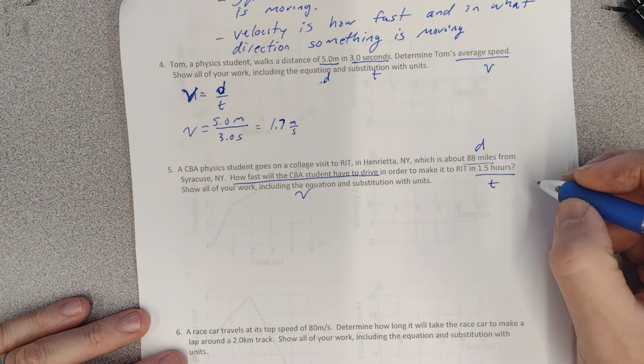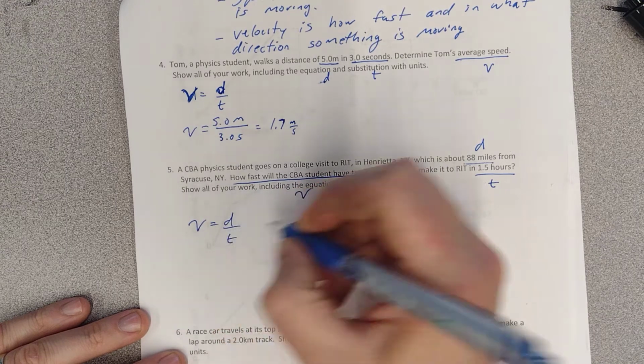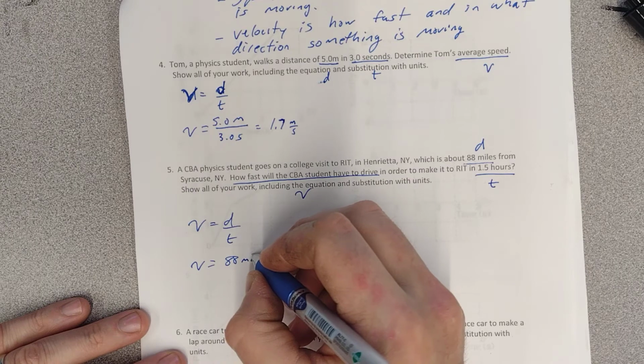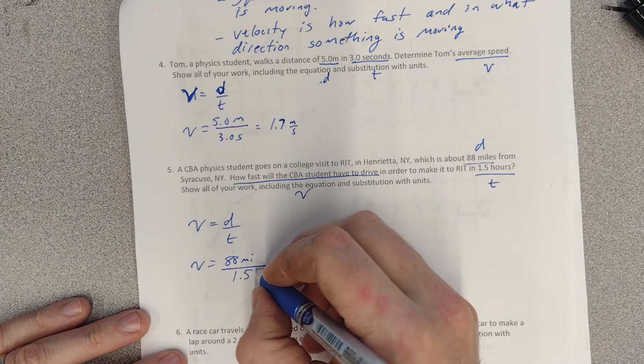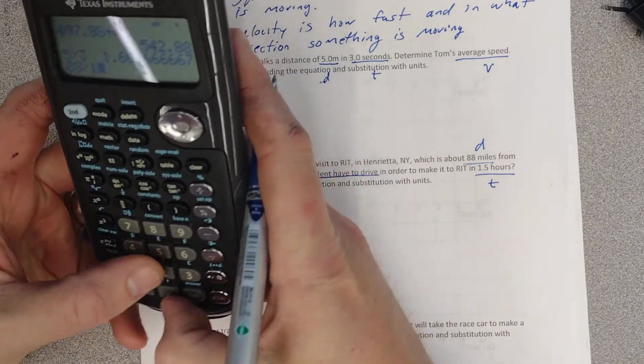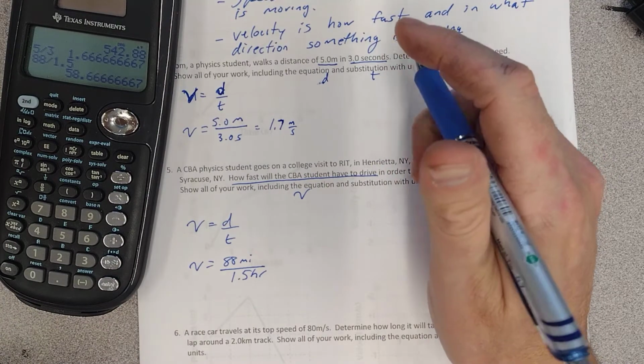That's our T. So velocity or speed equals distance over time. V is going to be equal to 88 miles per 1.5 hours. So 88 divided by 1.5 gives us about 59 miles per hour.